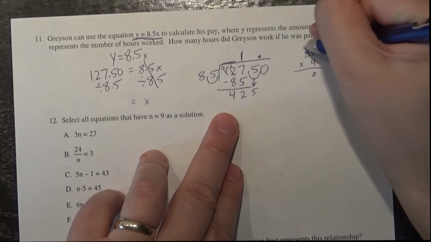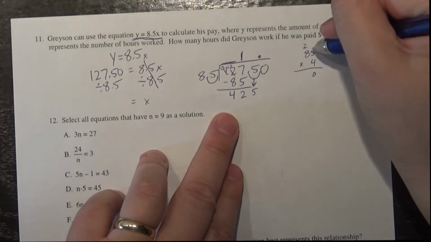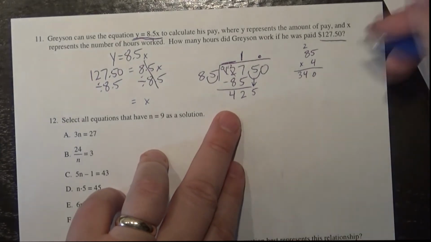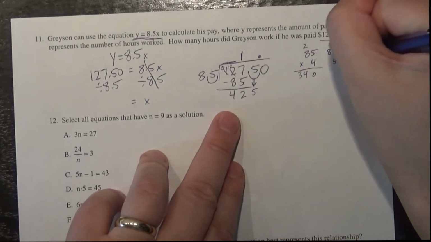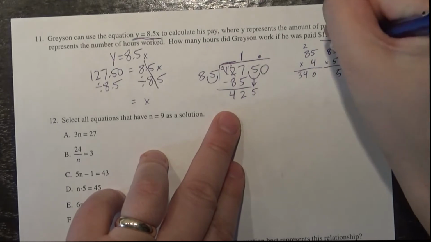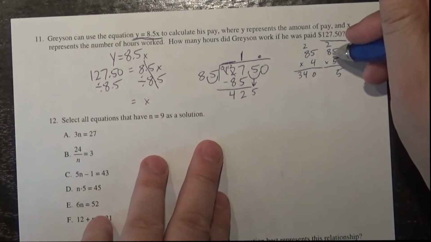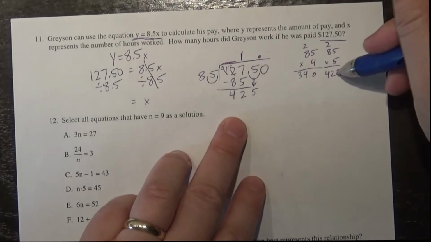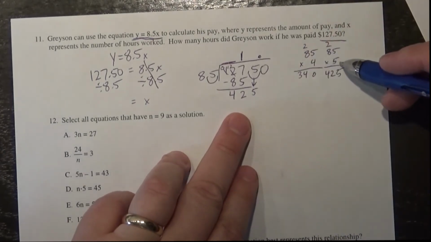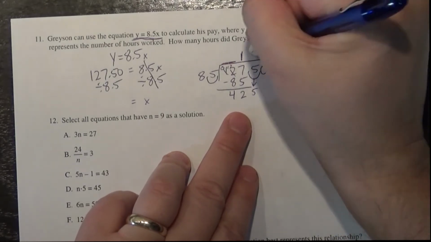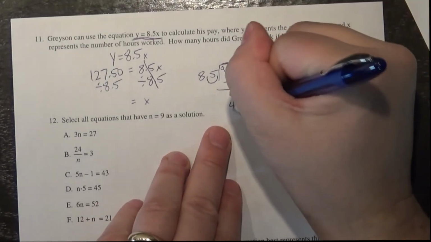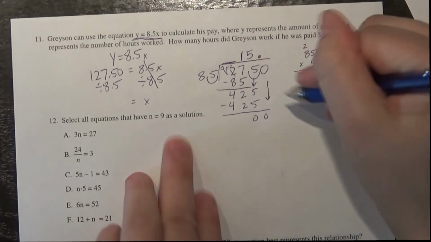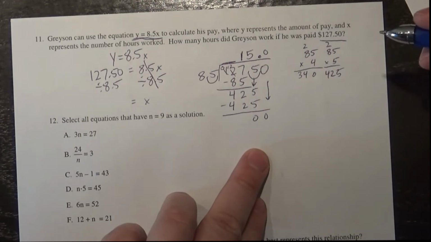So 4 times 5 is 20. 4 times 8 is 32 plus 2. That's 34. Ooh, look at that. I'm kind of close. Let's try out 5 times and see if maybe that gets me a little closer. So 5 times 5 is 25. 5 times 8 is 40, plus 2 is 42. That's 425. Oh, look at that. Amazing. 5 times was my ticket there. So 5 times is correct. 5 times 85 is the exact same, 425. I'm left with 0. I can bring down my 0, and I have just 0 there.